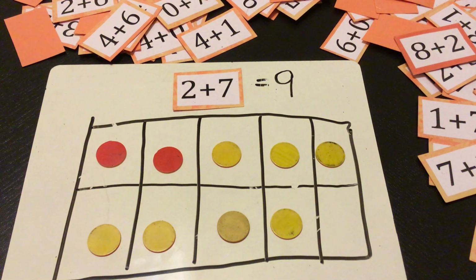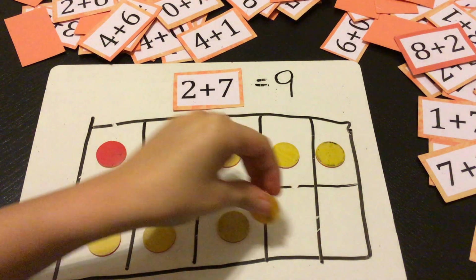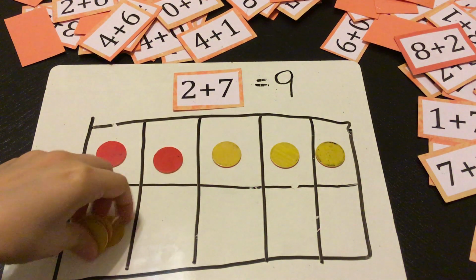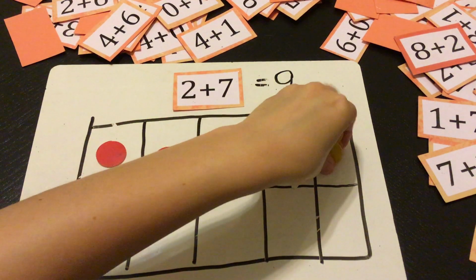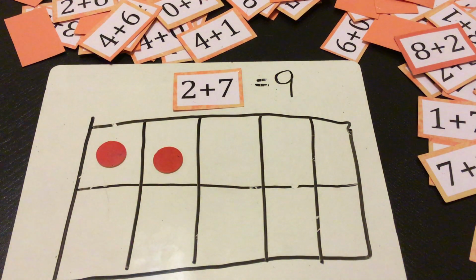Now, when we're using a 10 frame, it's similar to using our fingers, right? A way to help us keep track without losing our place. Now, 10 frames are nice because we can count up super easily. We're not losing track.